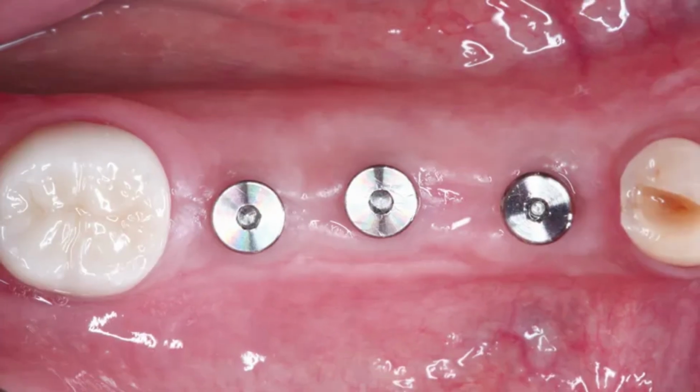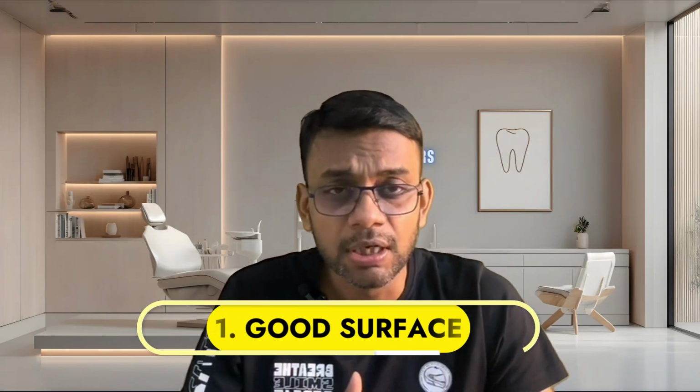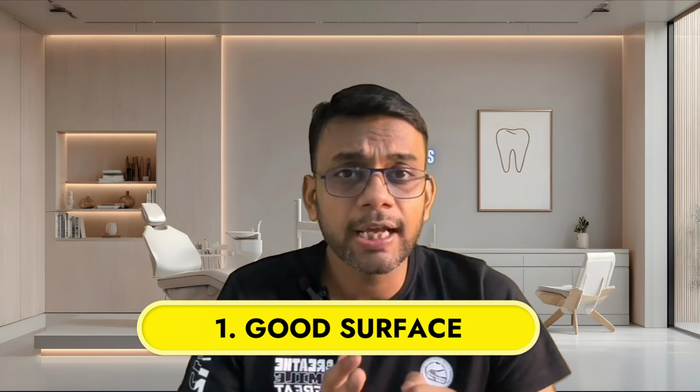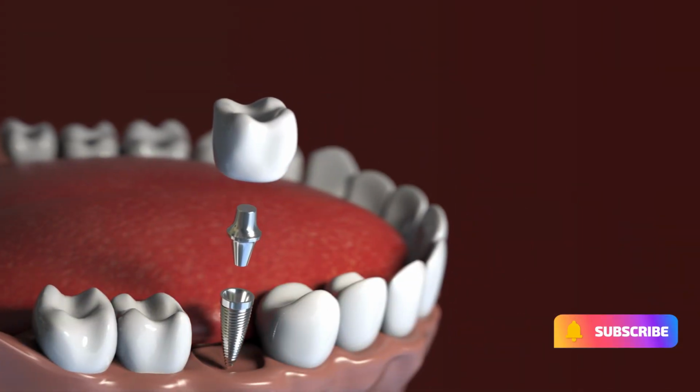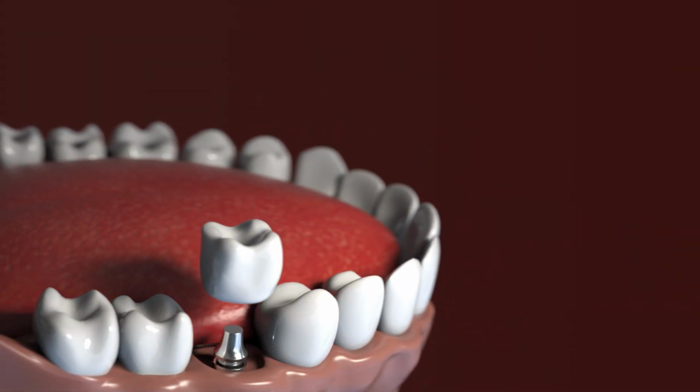Whatever implant you select, it should have a good surface. Now what do I mean by a good surface? The surface of the implant should align with your treatment goals. If you're placing an immediate implant, the surface should be active. It should be able to engage the walls of the socket. If you're placing a delayed implant, you don't need a lot of torque, then it should be a passive implant.